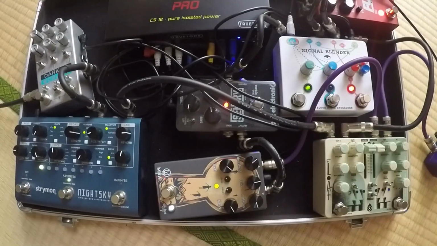Let's see if we can get a little bit more specific with some of these settings. The main thing that I want to do is compare the sound of the instrument with the filter and without the filter. So first of all, let's see if we can find a decent working setting.